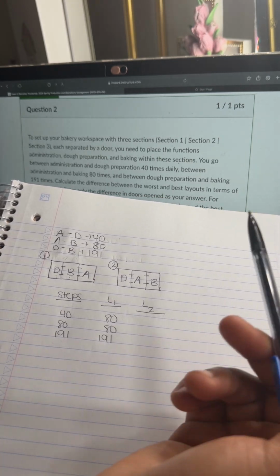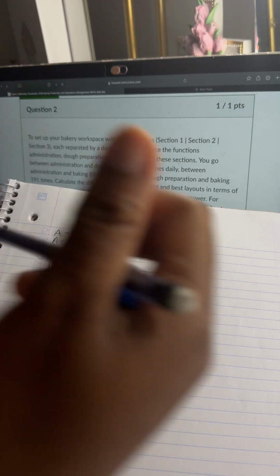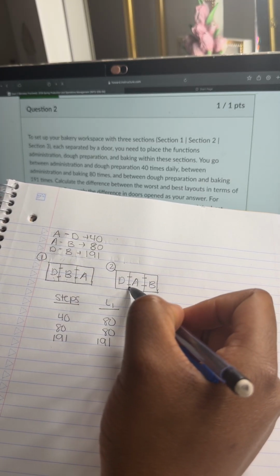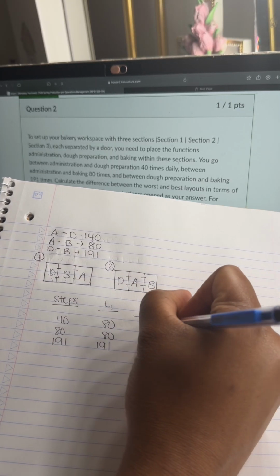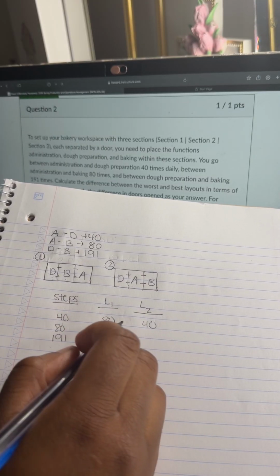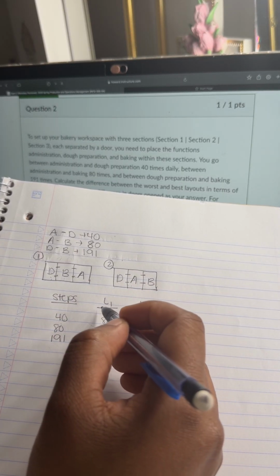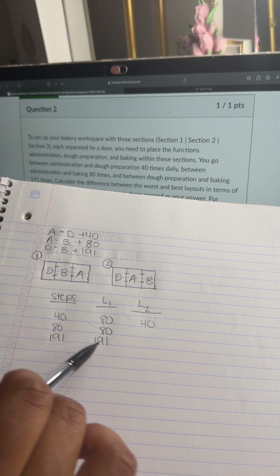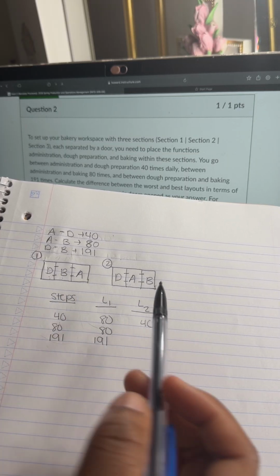So we're going to apply the same logic to layout 2. So from A to D, it's only 1 door, so we're just going to put 40. So that'll be 40 times 1. This one, no. A lot of people get this confused and start multiplying it by this. Only multiply it by the steps, because you're confusing. These are 2 different layouts.